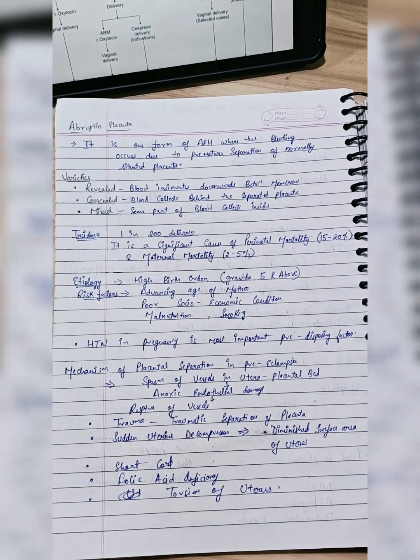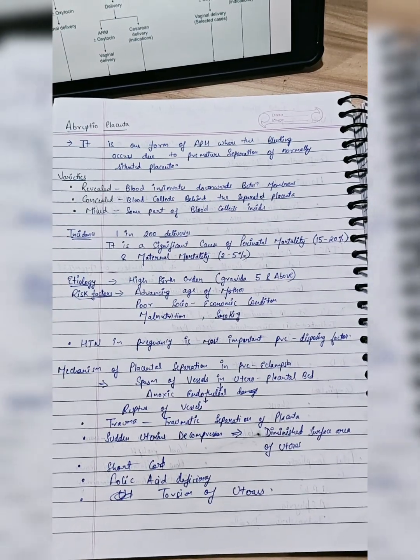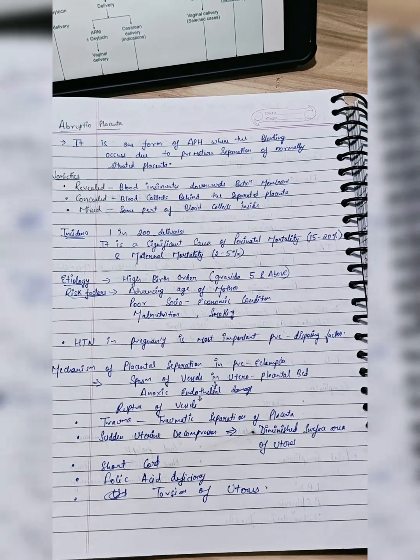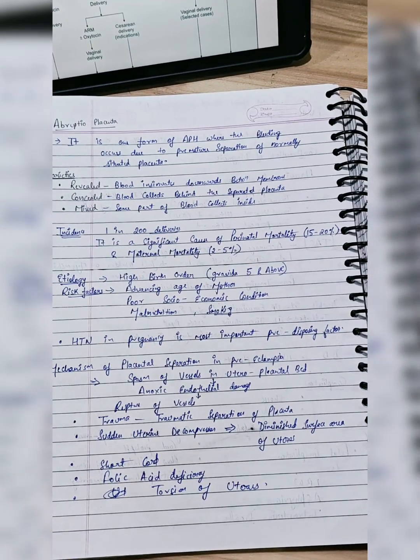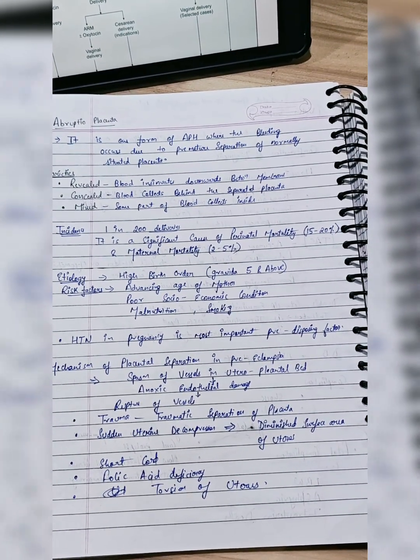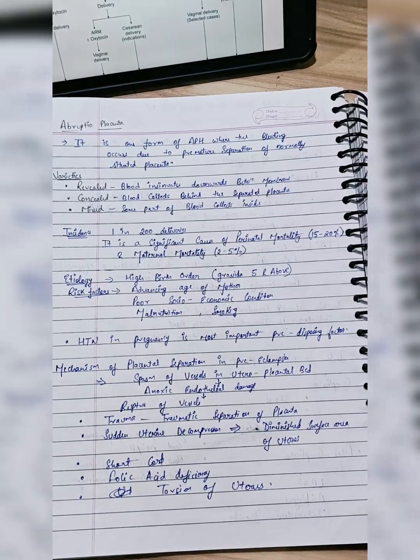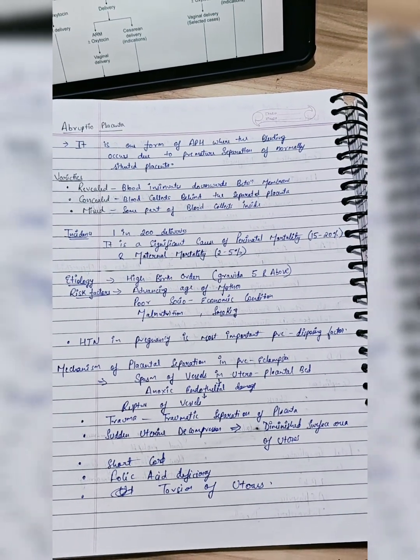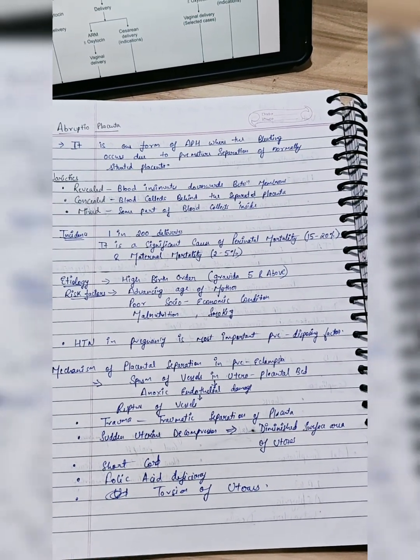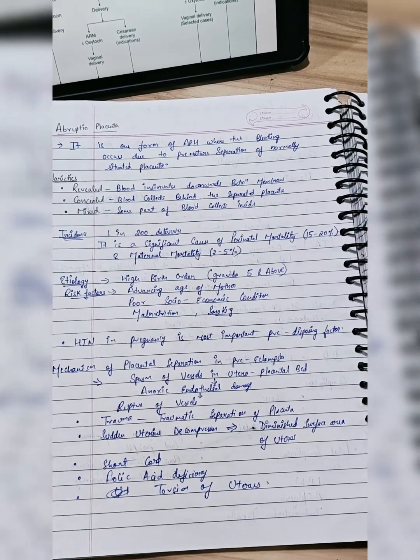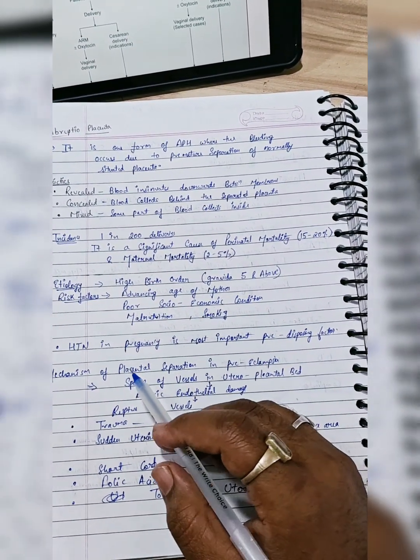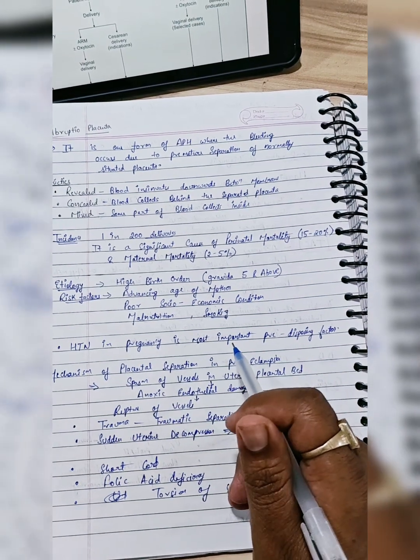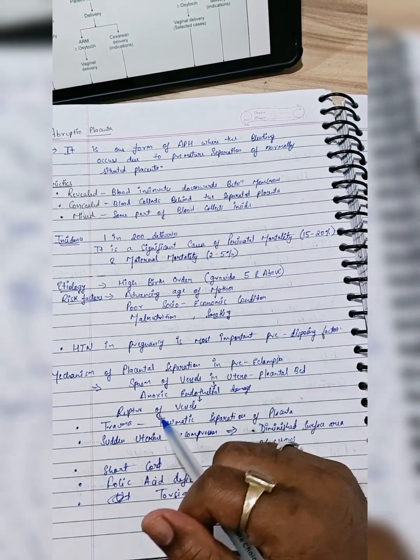Now let's move on to the risk factors. It occurs in high birth order, in which the gravida is 5 or above, or if the mother is of advanced age, poor socioeconomic condition, malnutrition, and smoking is also one of the major causes. Okay, now hypertension in pregnancy is the most important predisposing factor.